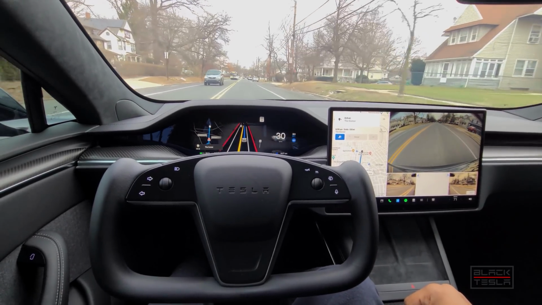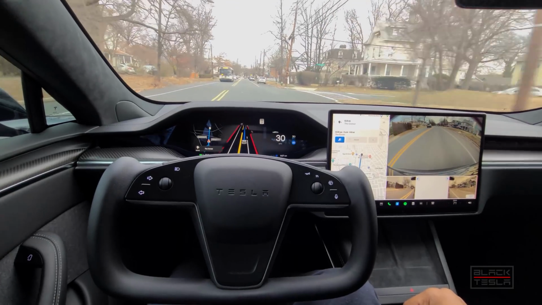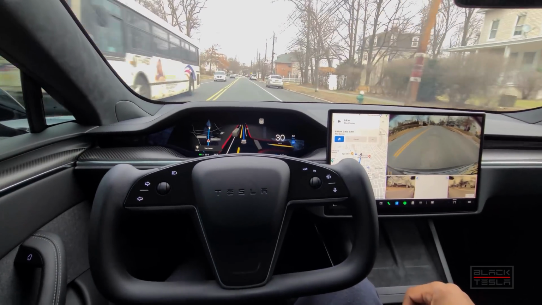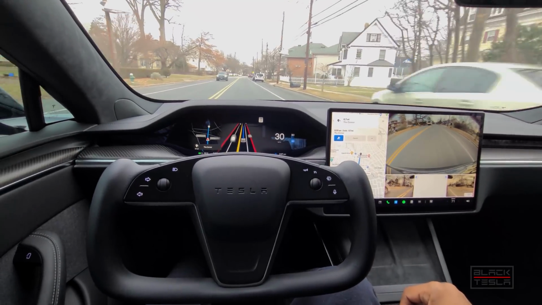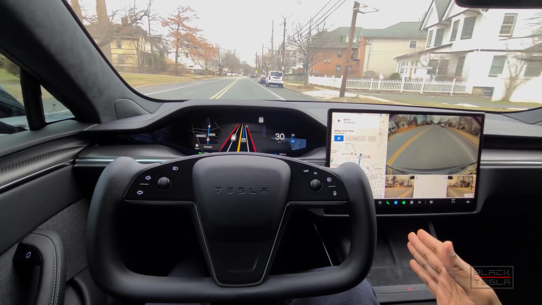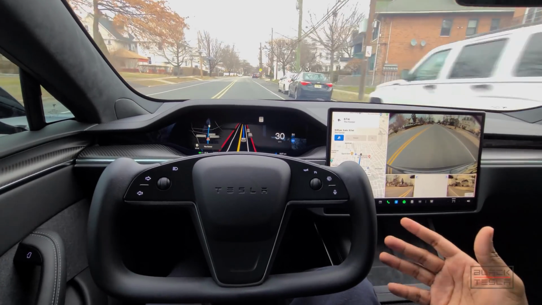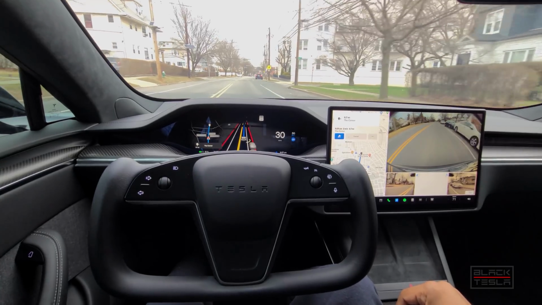Now, I have not recalibrated the autopilot cameras. I should make that a best practice to try to do that. But I haven't seen any real benefit of doing that other than just to know that you've reset your cameras.